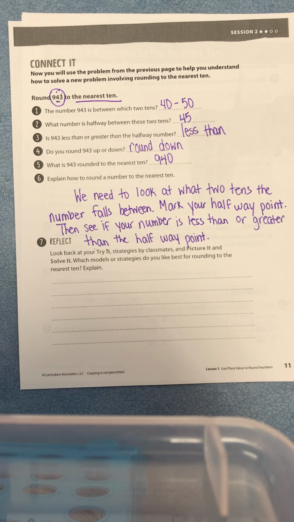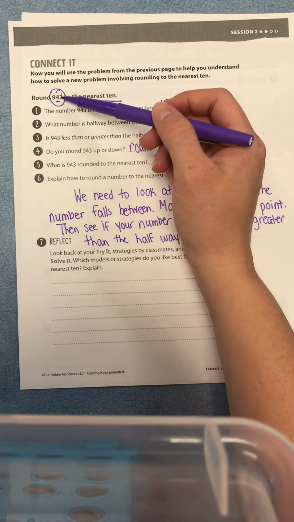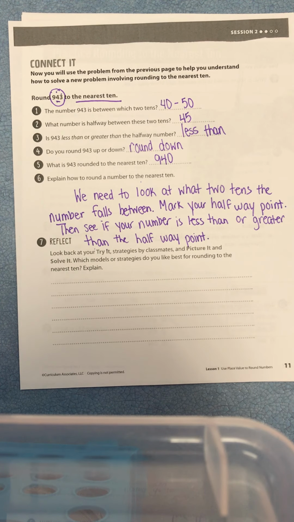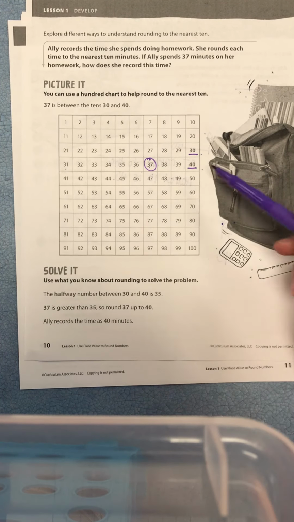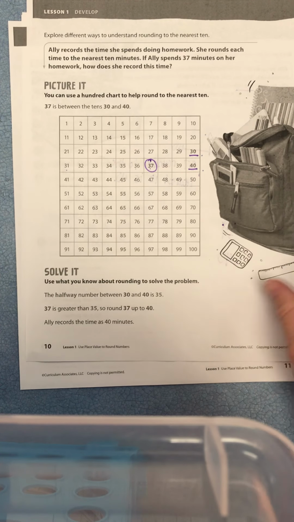Is it closer to the 40? Is it closer to the 50? If we're rounding between those two numbers, for example, like on this page, 943. Or do you like looking at the hundreds chart like we did here? Remember the hundreds chart? And you could locate the two tens that it falls between?